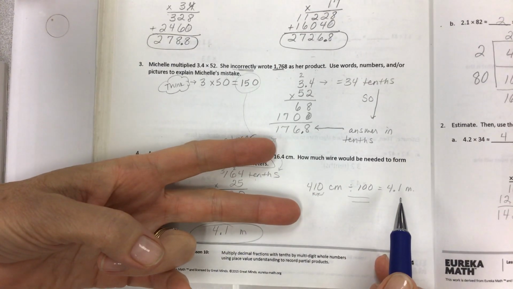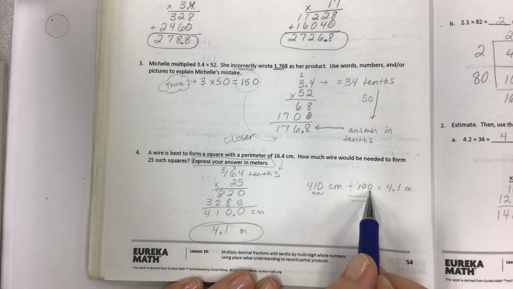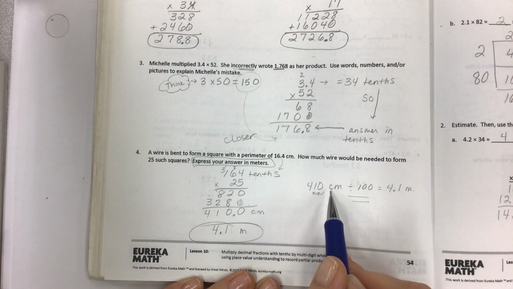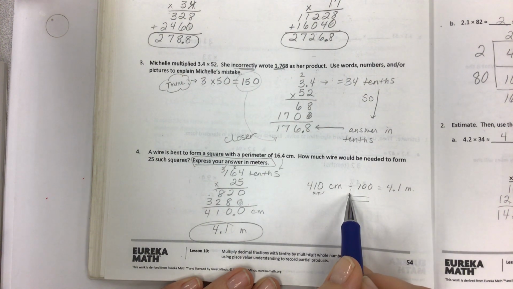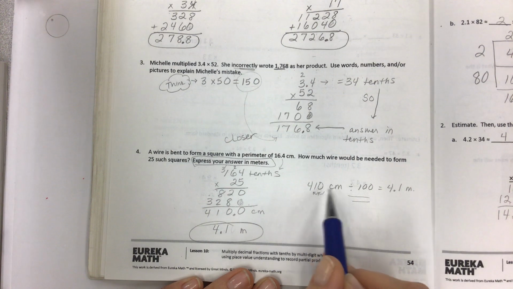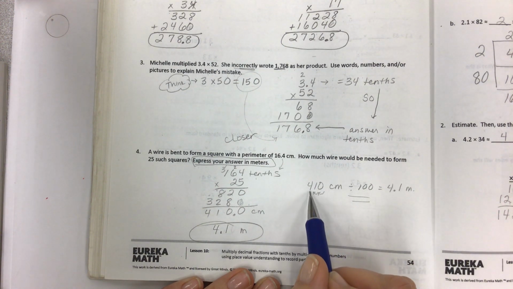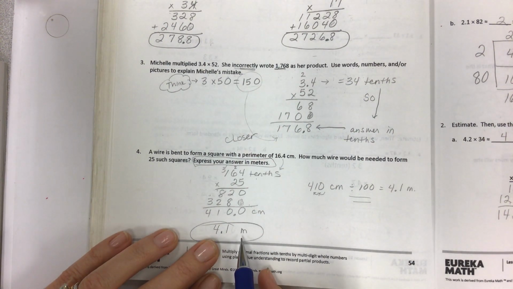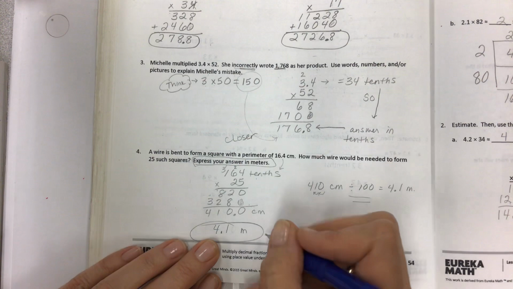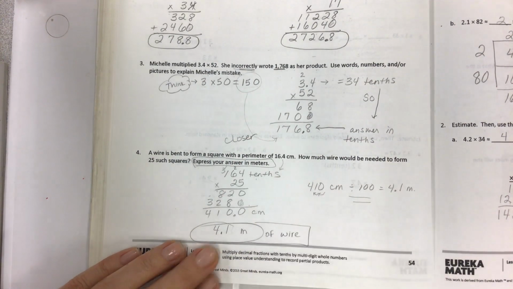That's a 2-position hop. 2 place value positions means 2 zeros. So since I'm going from small units to large units, that's when you divide. So you take your 410, divide it by 100, shift the decimal 2 places to the left, and you end up with 4 1/10 meters. And that's how much wire would be needed.